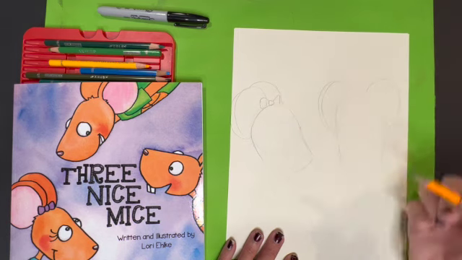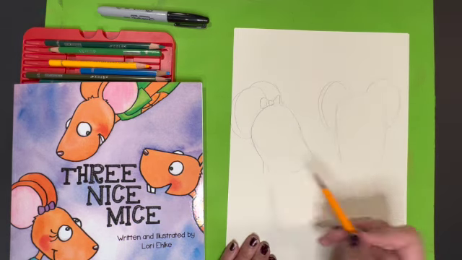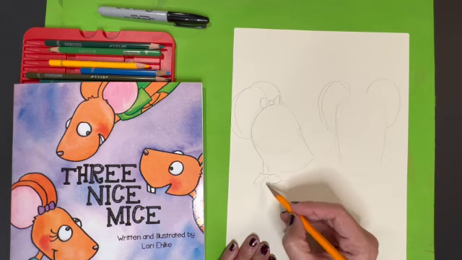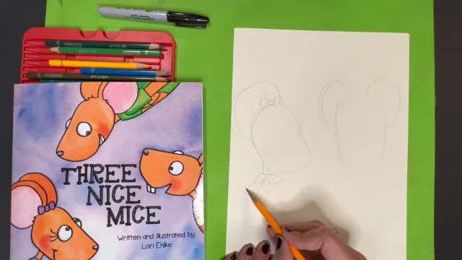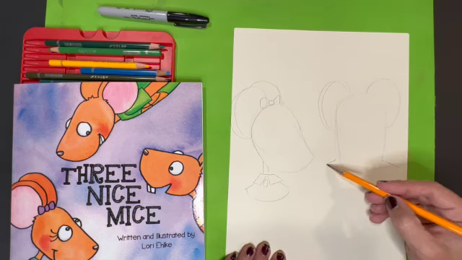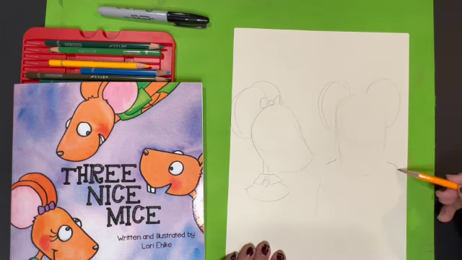So I'm just sketching in a rough draft of where the figures are. You can decide if you want to have them wearing clothes similar to the painting, which is what I am doing, or if you wanted them to have their normal clothes, that's fine.